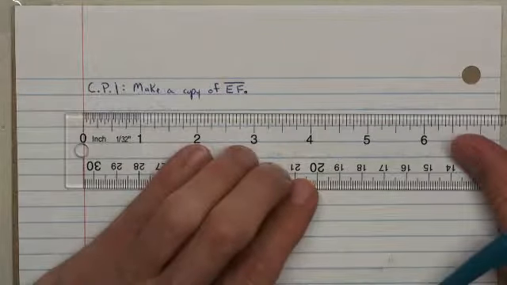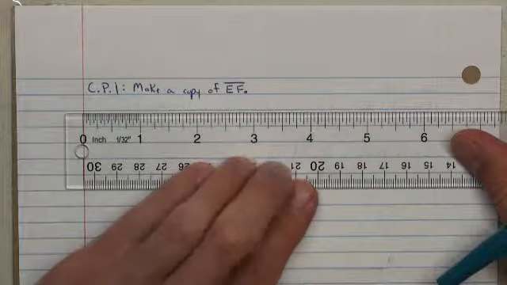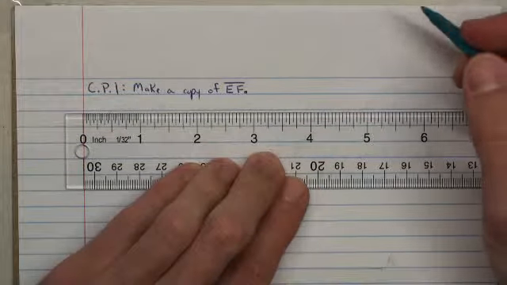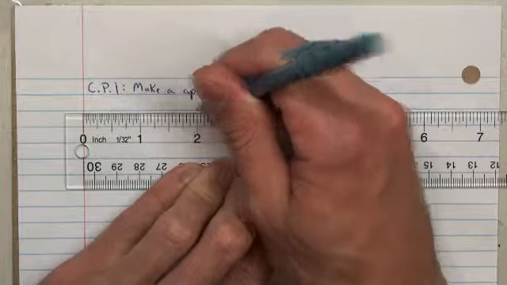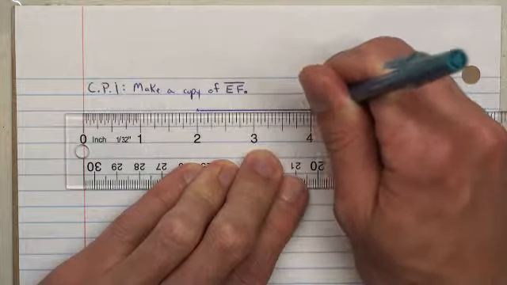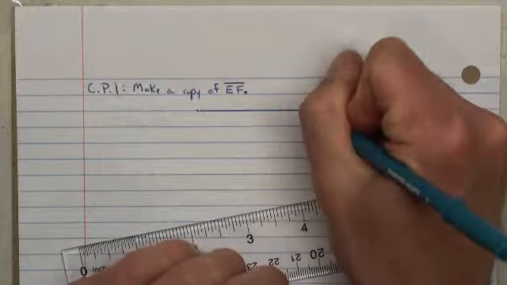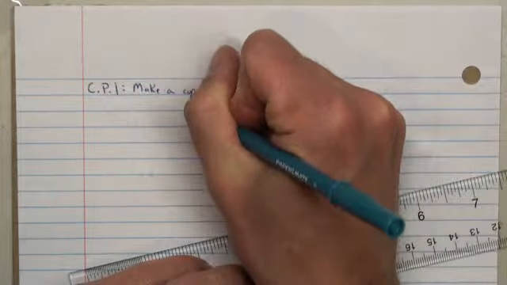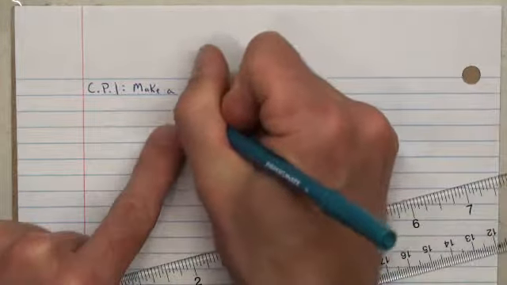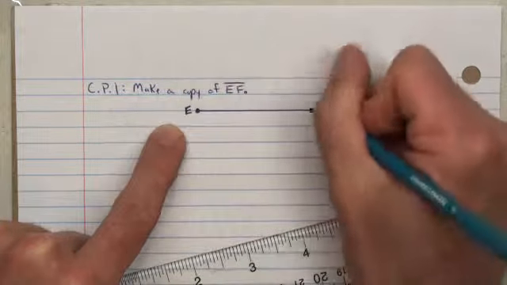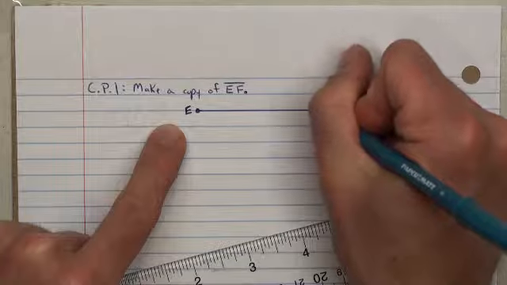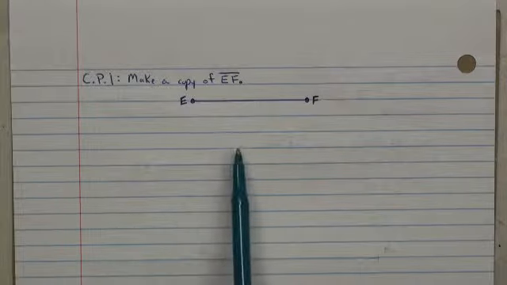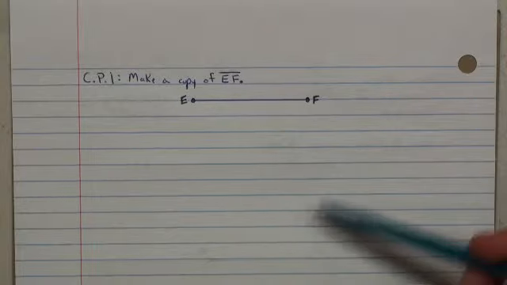So on the next line, line up the ruler on the margin with the 0, and we're going to make this segment from 2 to 4. So this is given to us in the problem, right? And it's labeled E and F because this is line segment EF. And you're going to make a copy of this segment below, somewhere below here, following the same directions we just did.